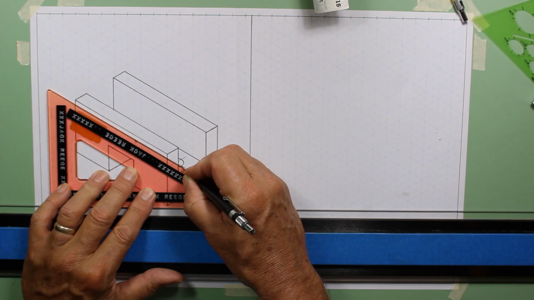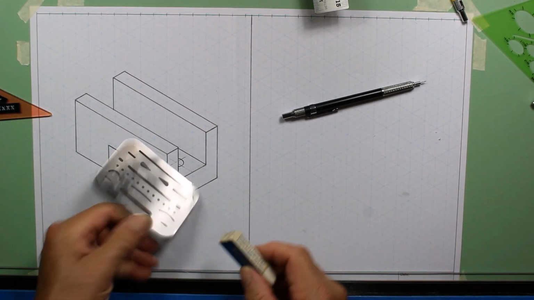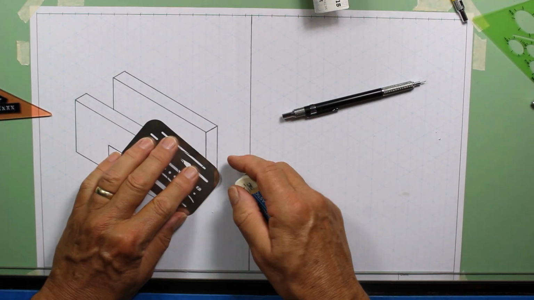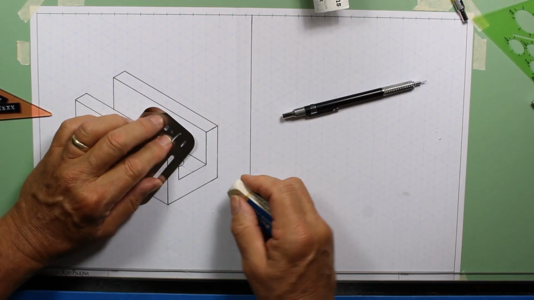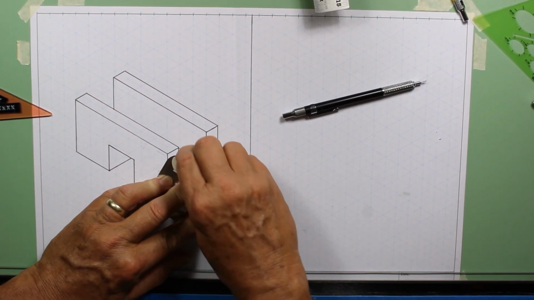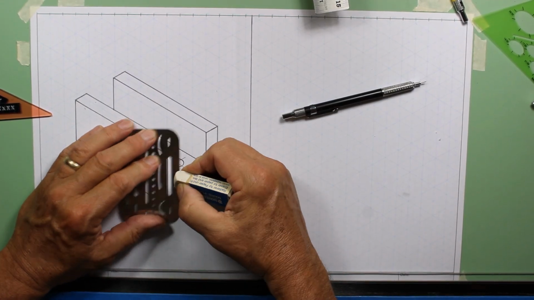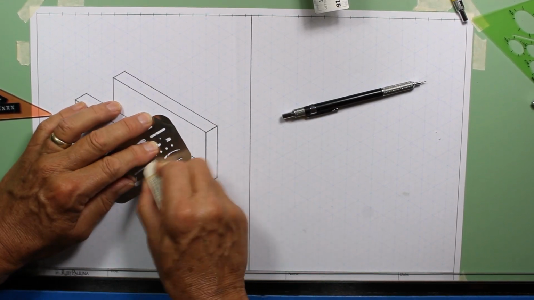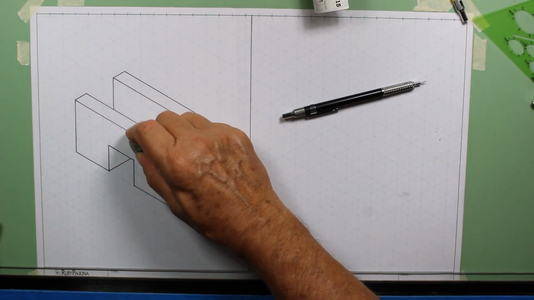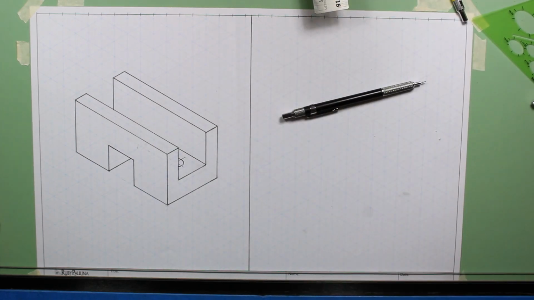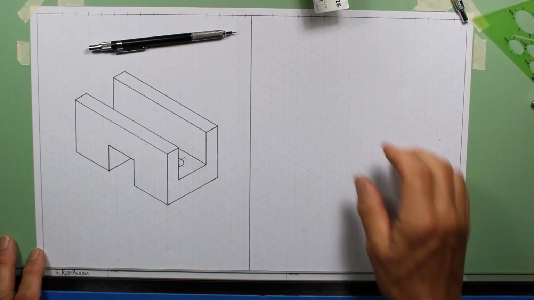And then we would erase out other construction lines that we had there. Okay, and that has got object number 3 done.